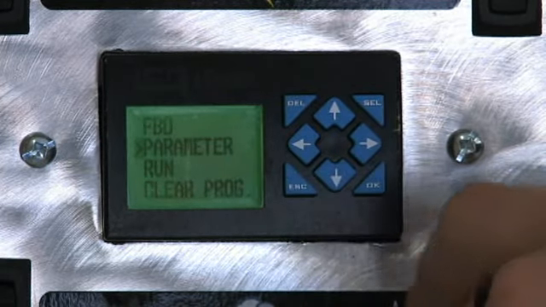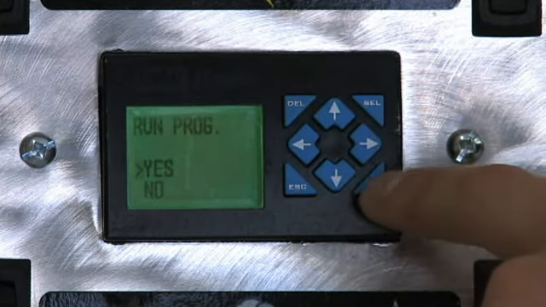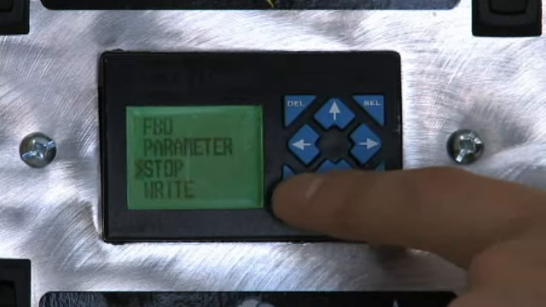You're back to your main menu. Scroll down to run, press OK, confirm on the yes, and you're good to go.